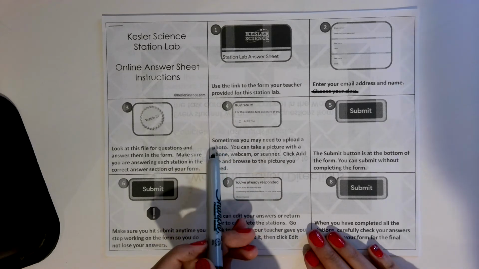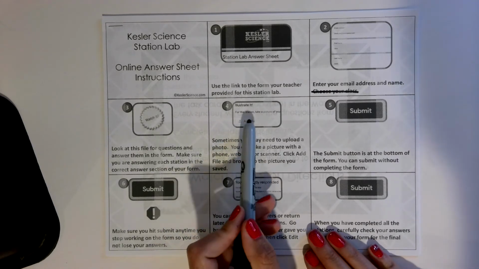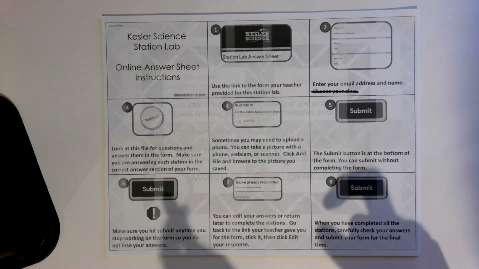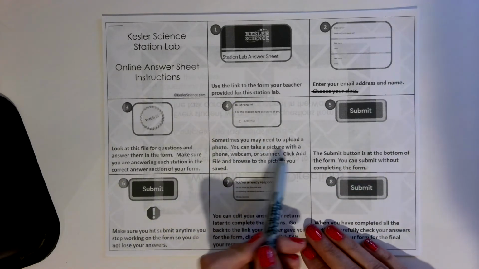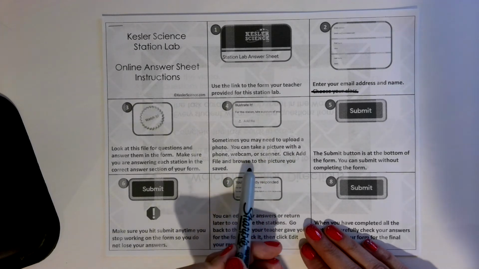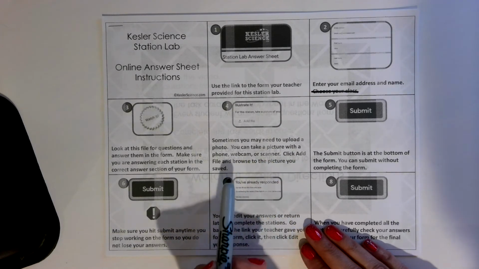Sometimes you may need to upload a photo, because if you illustrate it, you're going to have to draw and then take a picture of it with your phone. You can take a picture of it with your phone, webcam, or scanner. Click Add File and browse to the picture you have saved.